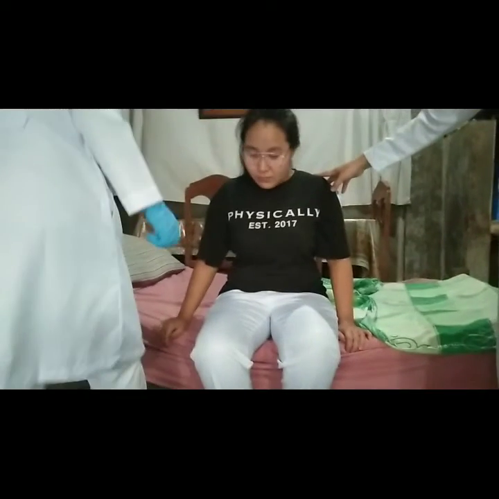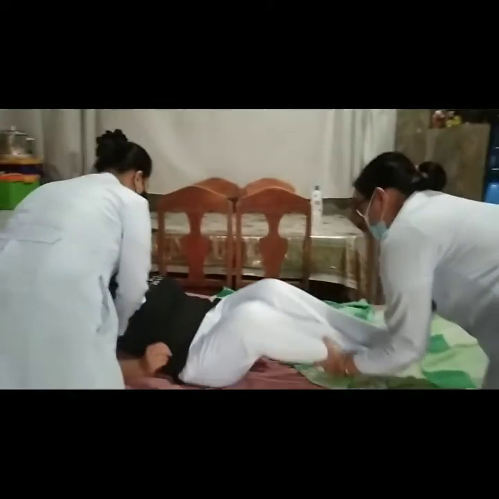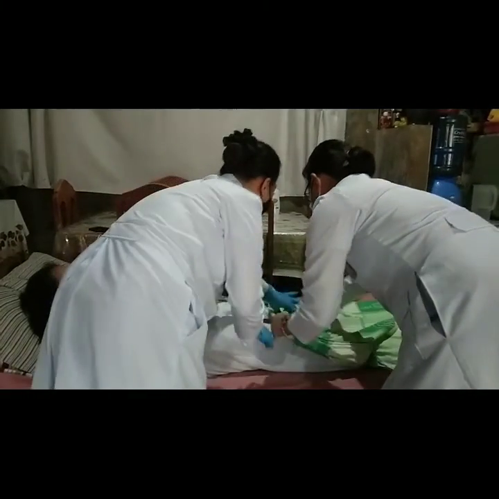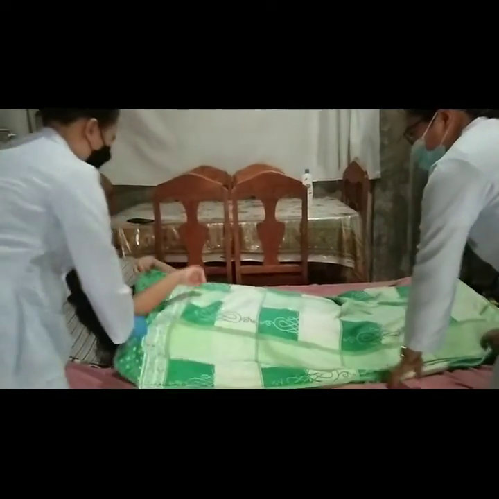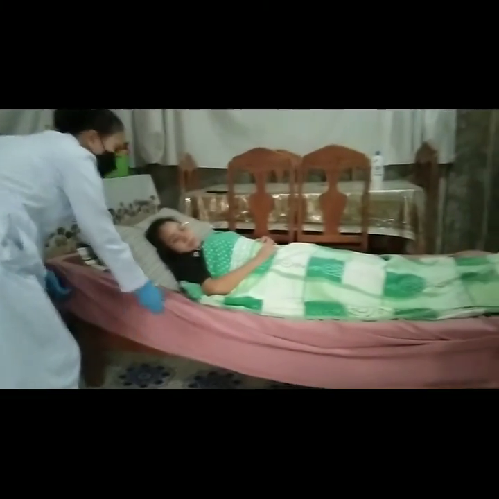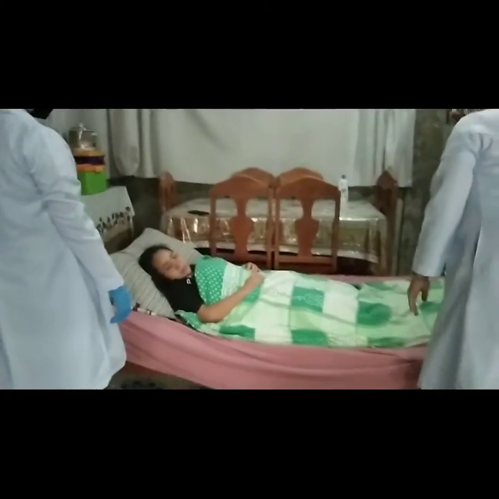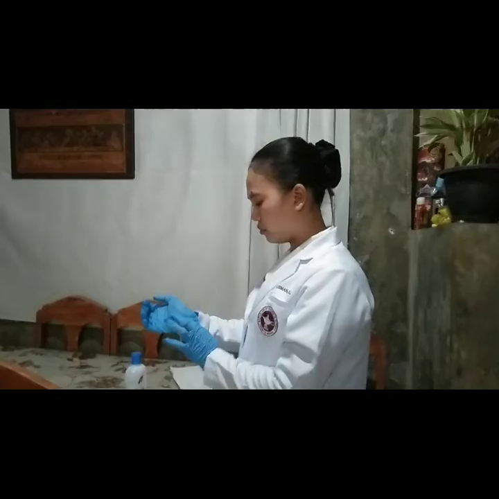Remove the gait belt. Clean transfer aids per facility policy.